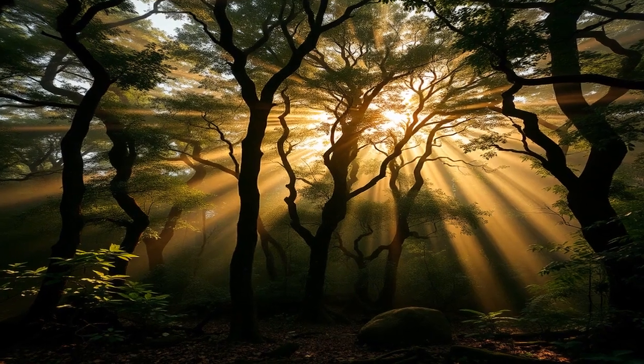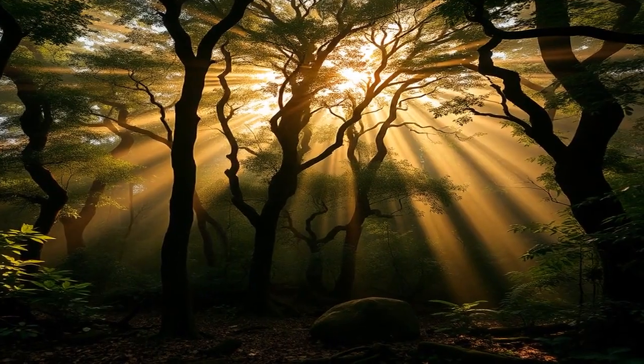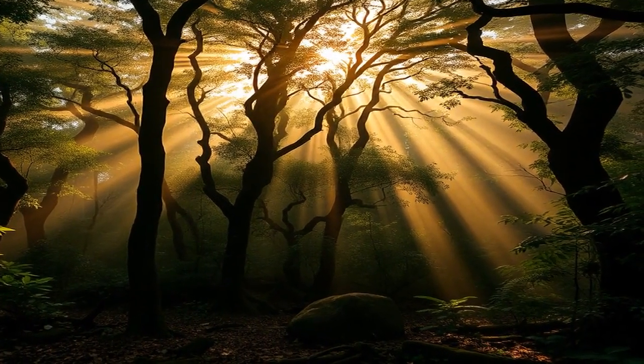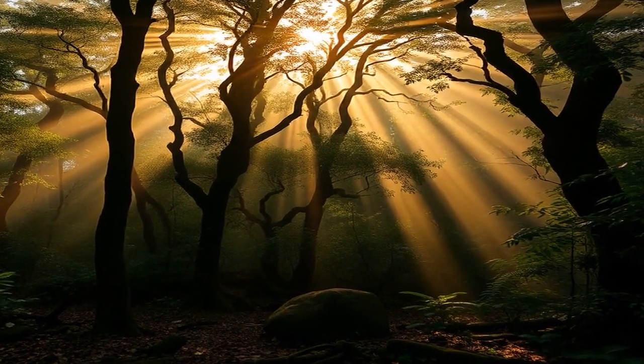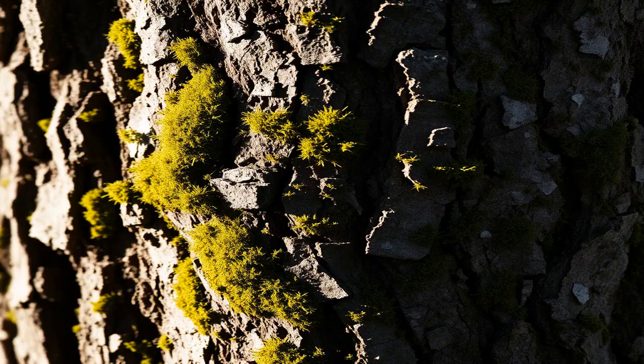Every breath we take and every drop of clean water we enjoy is linked to the silent giants surrounding us. Trees are the fundamental pillars that sustain all life on Earth. But what exactly is a tree? Beyond just wood and leaves, a tree is a complex perennial plant built to endure and grow year after year.